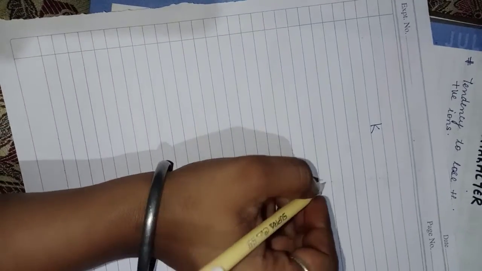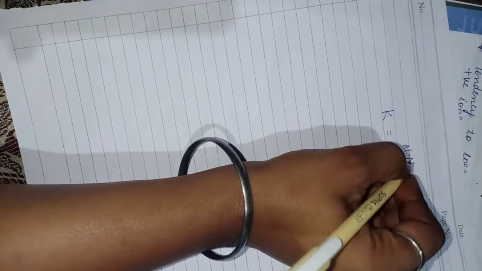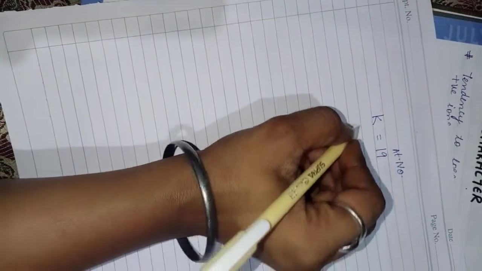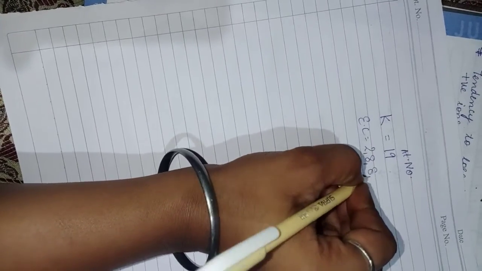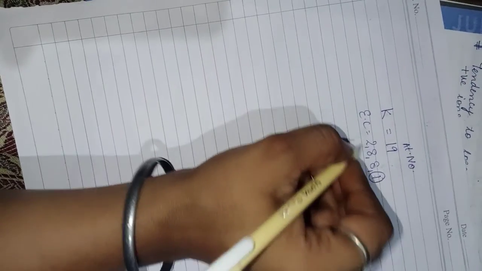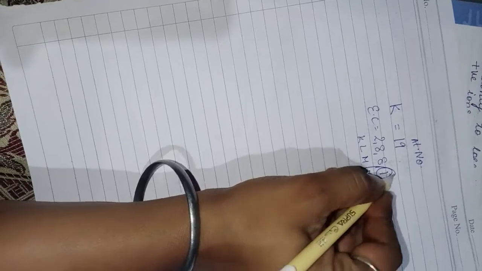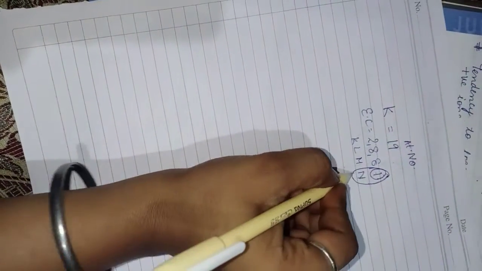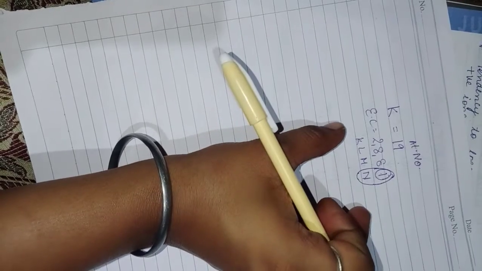Let us take the example of potassium. Potassium has atomic number 19 and its electronic configuration is 2, 8, 8, 1. Now children, this one electron is present in its N shell. This N shell is far away from the nucleus because atomic size is greater.